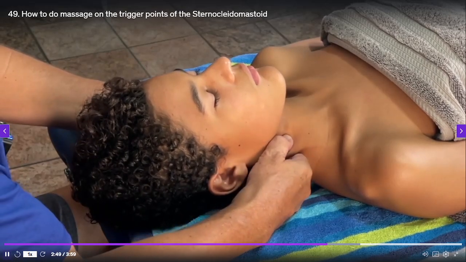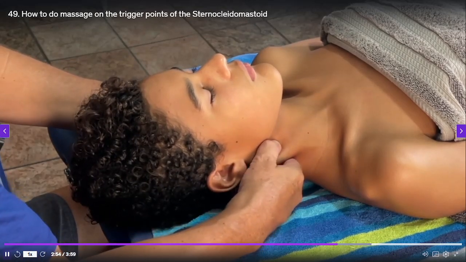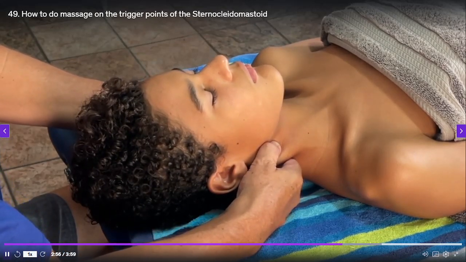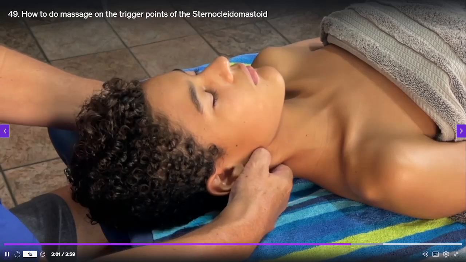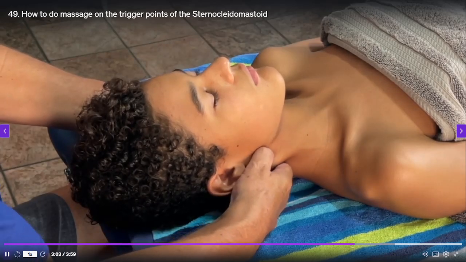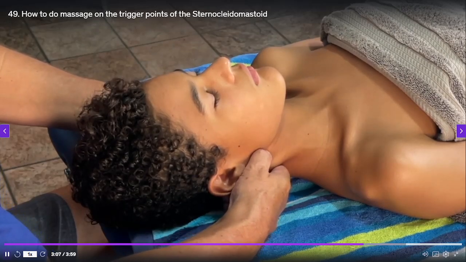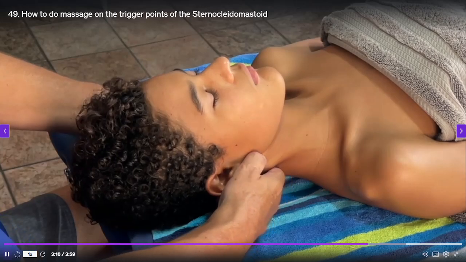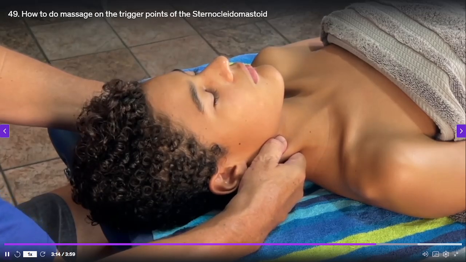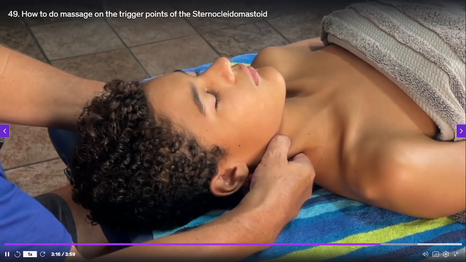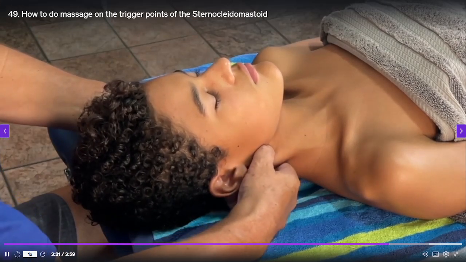Trying to get it along there. Or what you can just do is just hold it and feel for a release, okay? Now, as I said to you, a sternocleidomastoid muscle, if there are no trigger points in it, it won't be sore, but it's very commonly affected. So you can just see what I'm doing here.